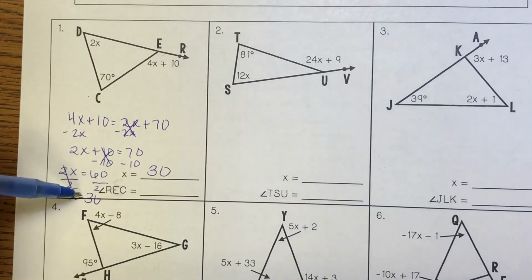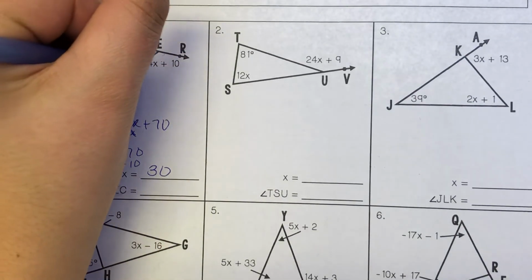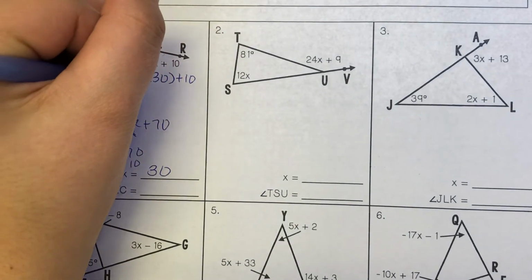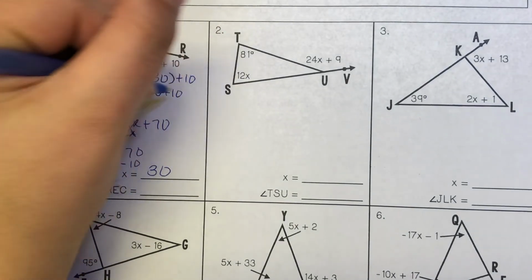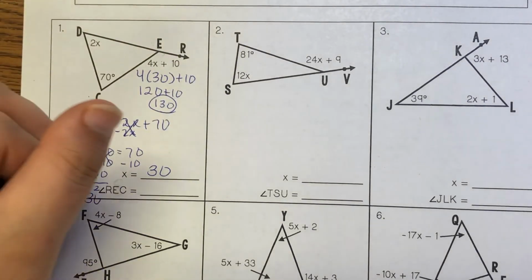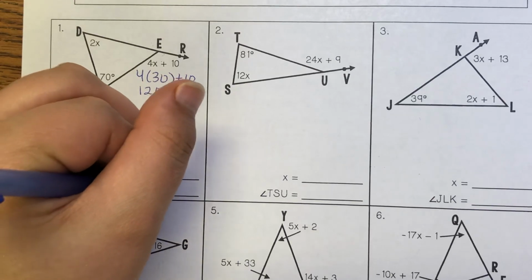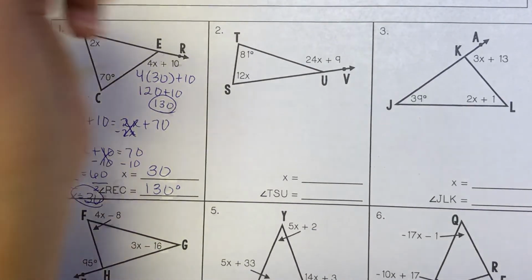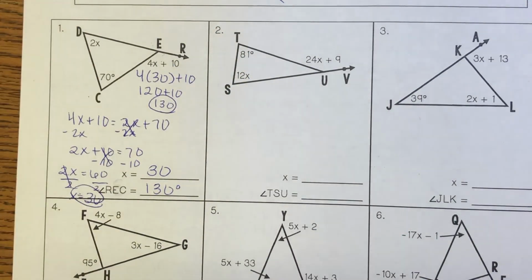Now I take this value and plug it back in over here. So 4 times 30 plus 10. I get 120 plus 10, which is equal to 130 degrees. So I used 30, I used 130, cross them out, and you're going to do the rest of the problems on this page.